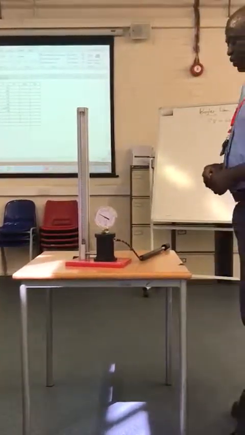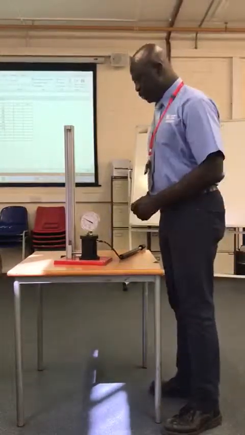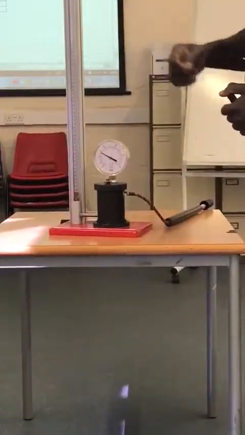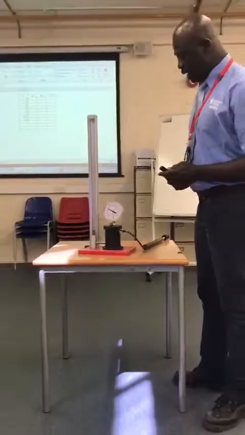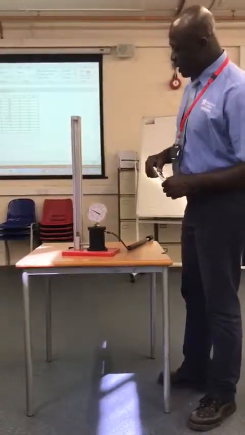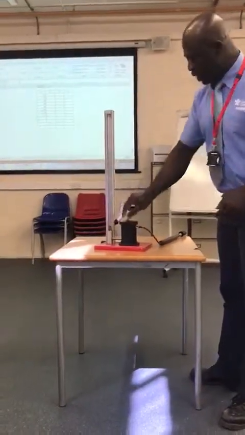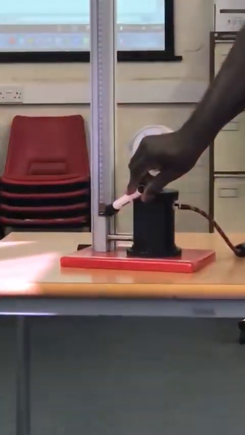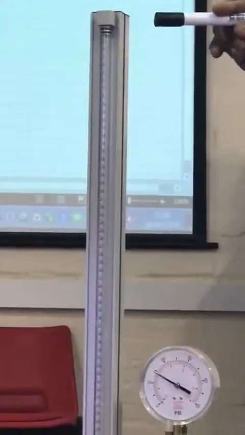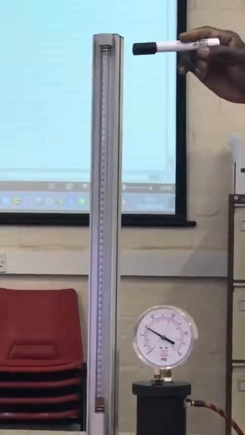Now this apparatus has a gauge here which measures the pressure inside the system, and it's in PSI. If you look down here, there is liquid, and the top is sealed, so between the liquid and the top is a fixed volume of air trapped here.